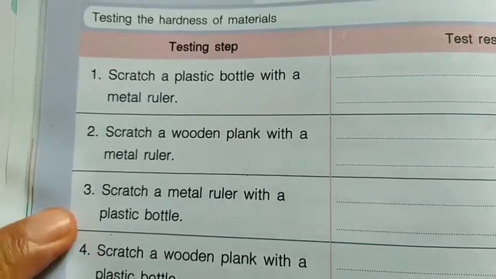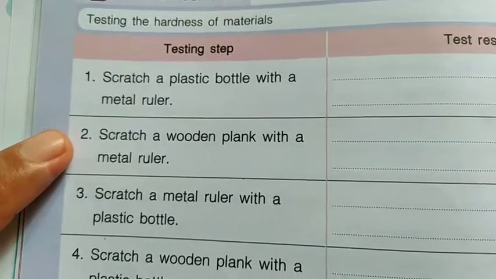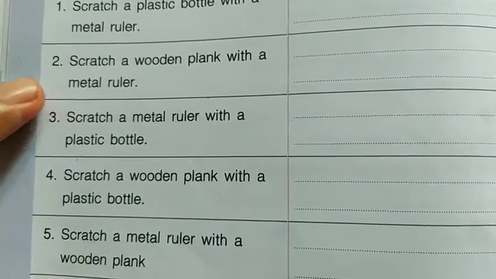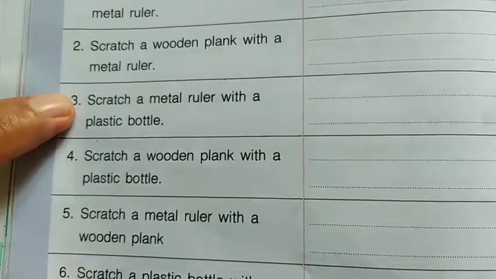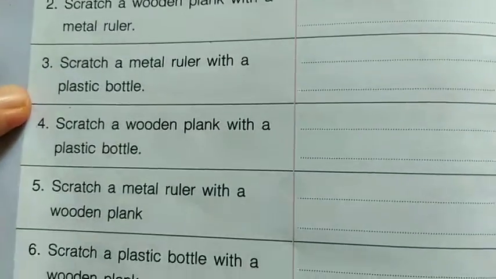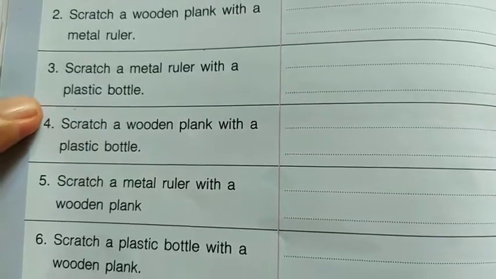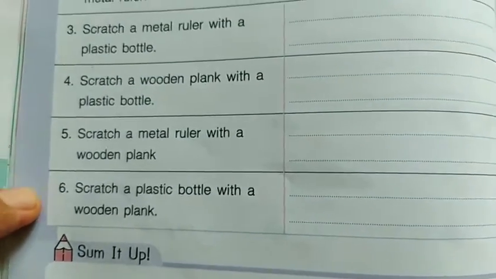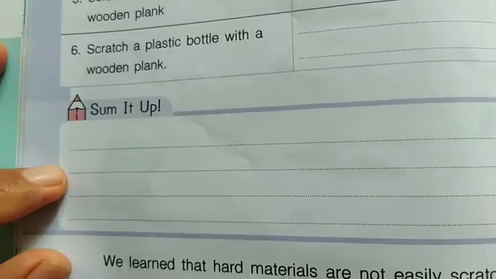Test results. After scratching a plastic bottle with a metal ruler, what is the result? You can write in here. After scratching the wooden plank with a metal ruler, now write your result. After scratching a metal ruler with the plastic bottles, write the results until number 6. But you need to sum it up.